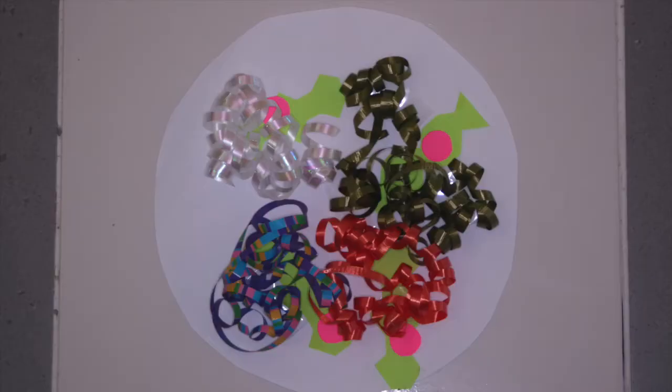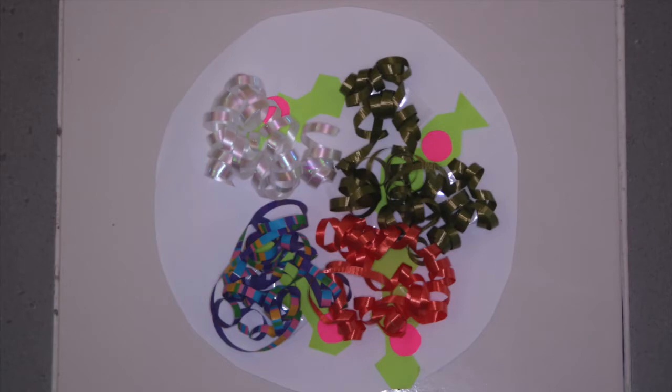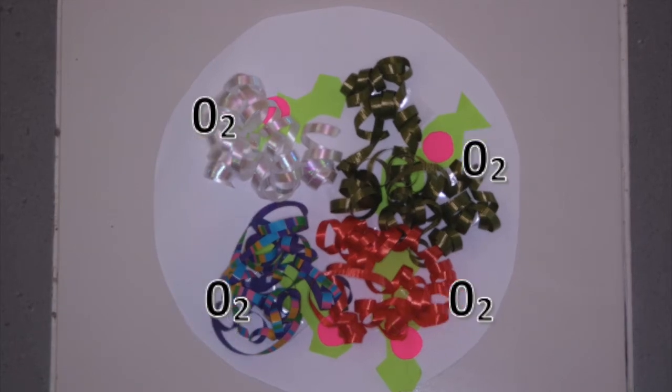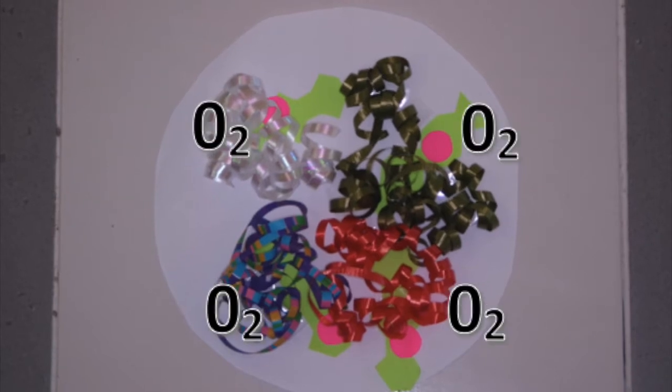Here we have a haemoglobin molecule. It consists of 4 active sites which are represented by the white, purple, orange and green curled ribbons. These sites are where the haemoglobin molecules actually carry the oxygen, and because there are 4 of them, haemoglobin is able to carry 4 times as much oxygen than what a red blood cell could carry by itself.